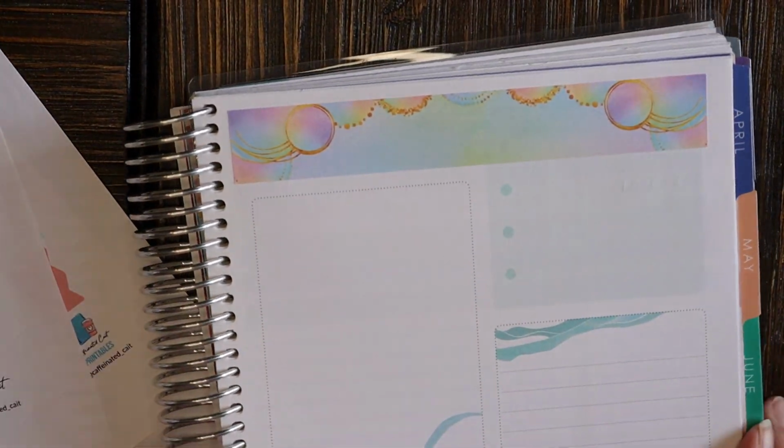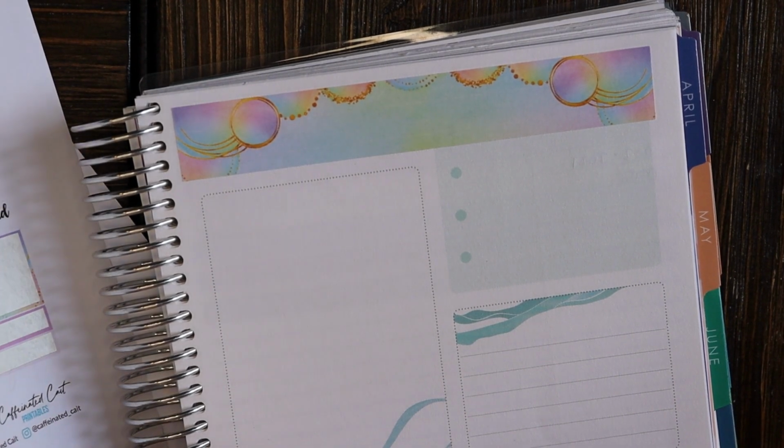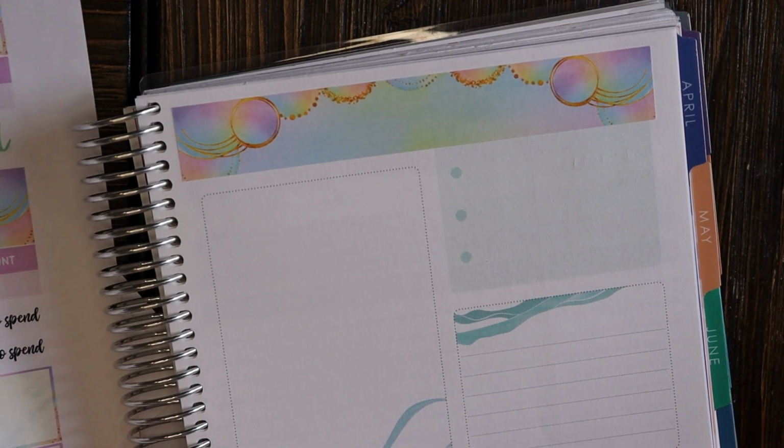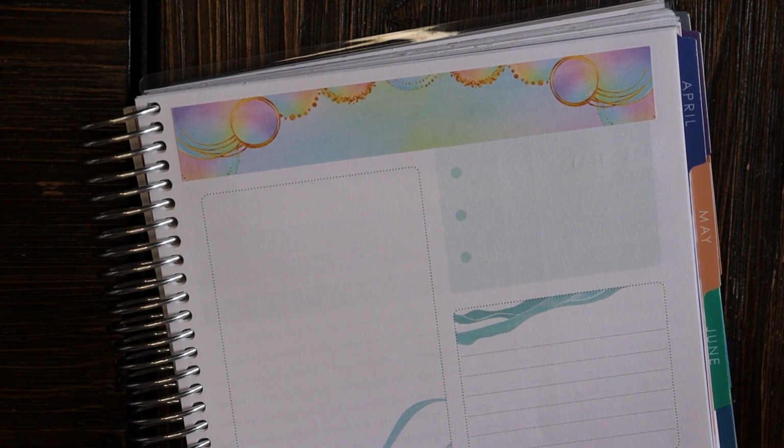I don't like to print out too many stickers ahead of time because I don't like to waste paper. So a lot of times when I'm doing this, I come up short and I realize that I need a new sticker or a different sticker, and then I can just go in and print it out, which is totally fine. So I will do that and stick it in probably off camera.